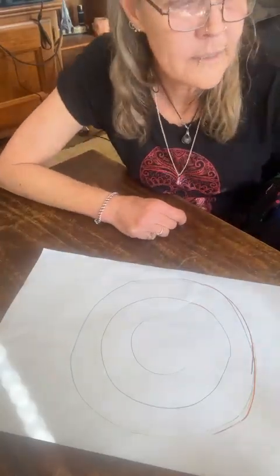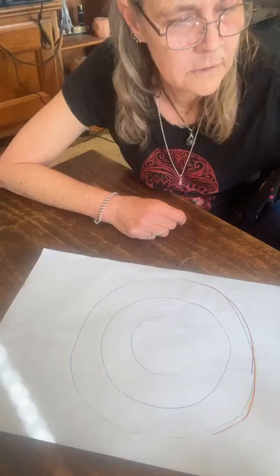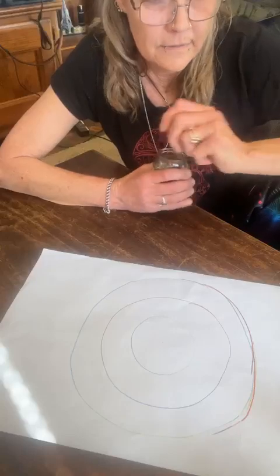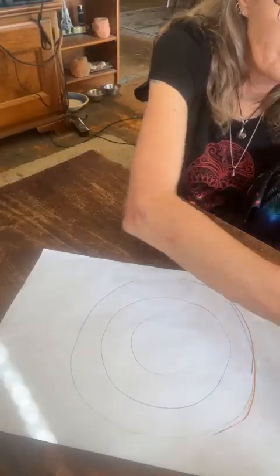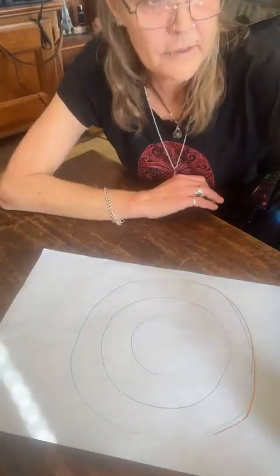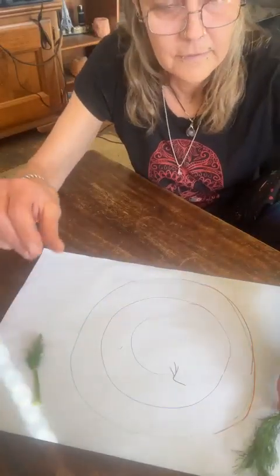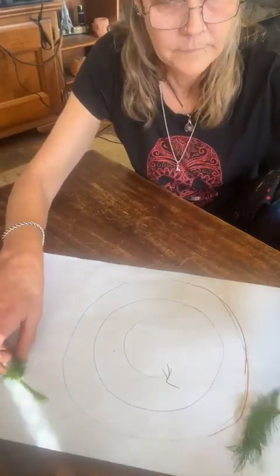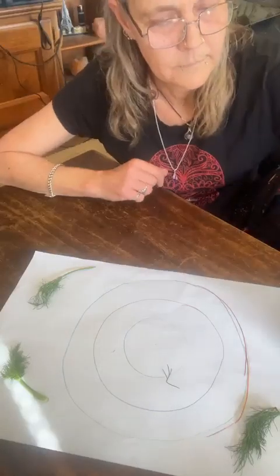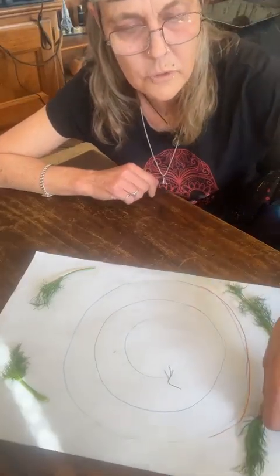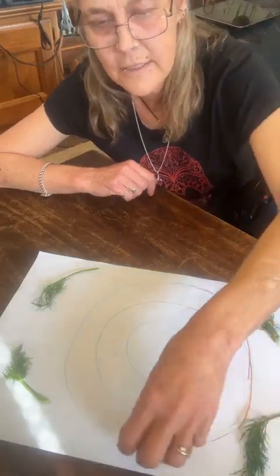I'm going to be using fennel, cinnamon, and thyme for that one. And I'll add them around our grid now. You can place them however you want, wherever you want. It's your grid, it's your intention.